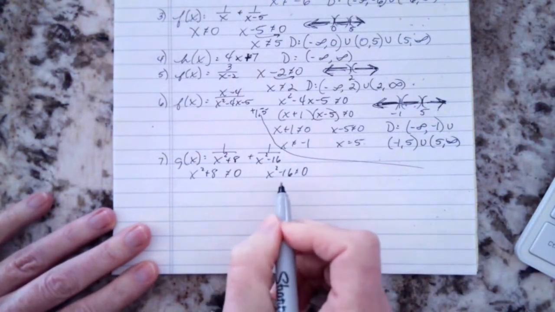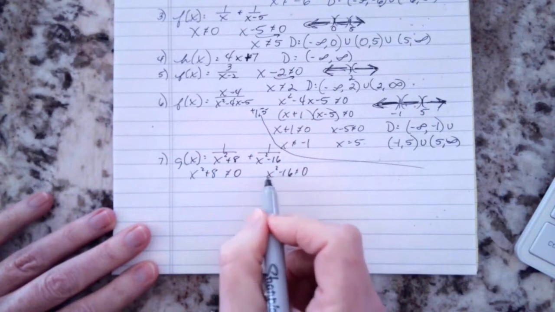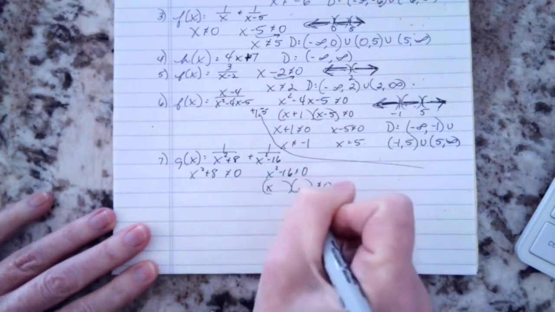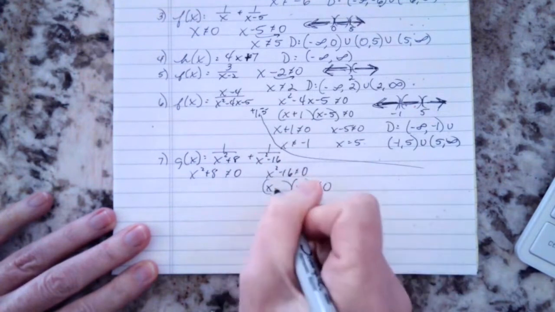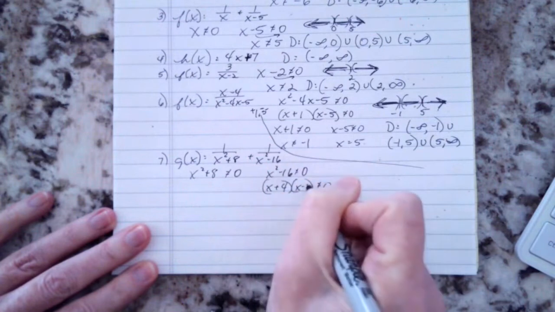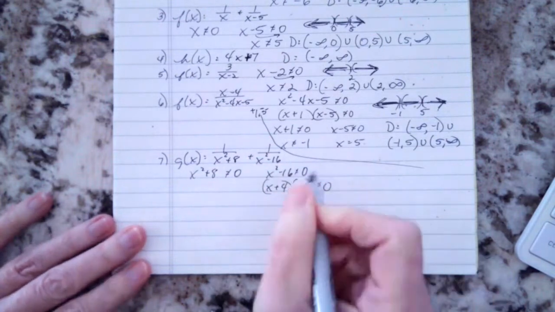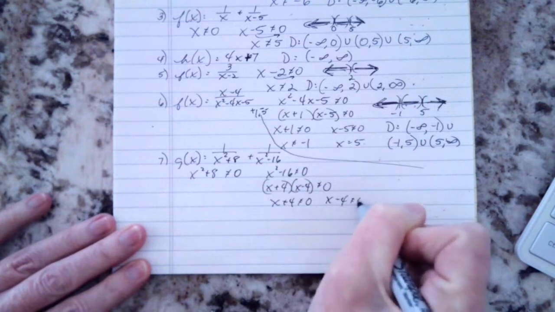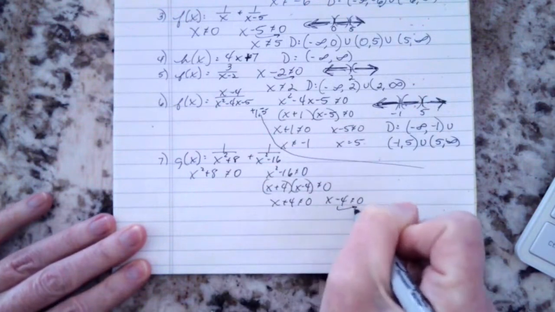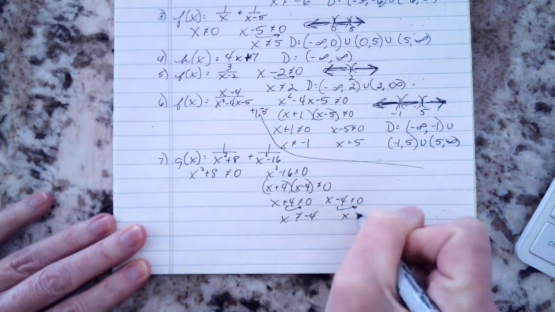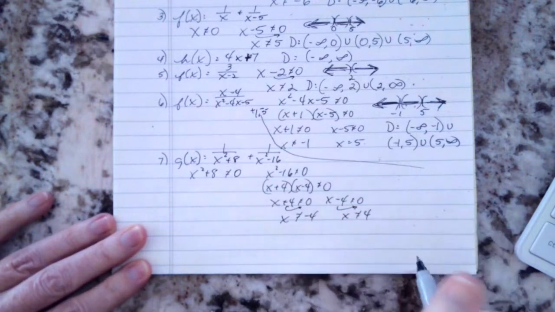Let's do this one first, a little bit easier. That's the difference of two perfect squares. So x and x, the signs need to be different. What two numbers multiply to give you 16? 4 and 4. And there we go. So x plus 4 cannot equal 0. x minus 4 cannot equal 0. Send the 4's over. x cannot equal -4, and x cannot equal 4.